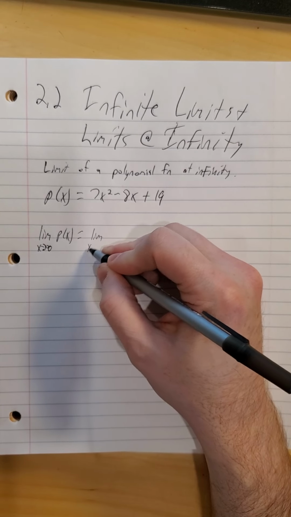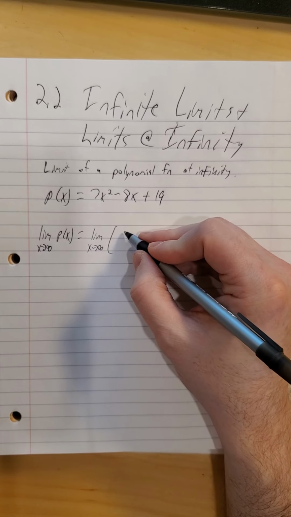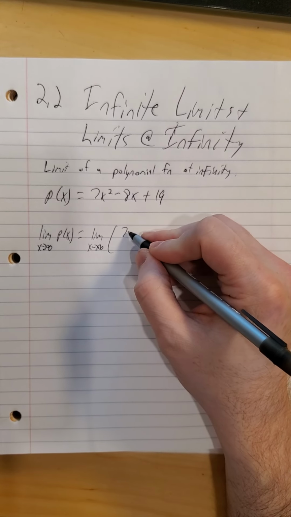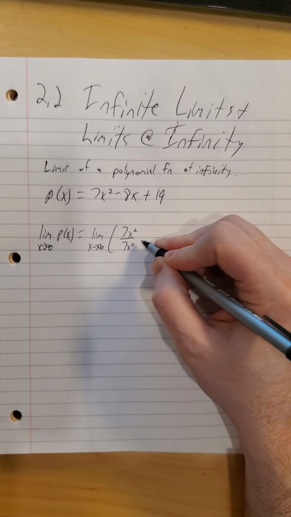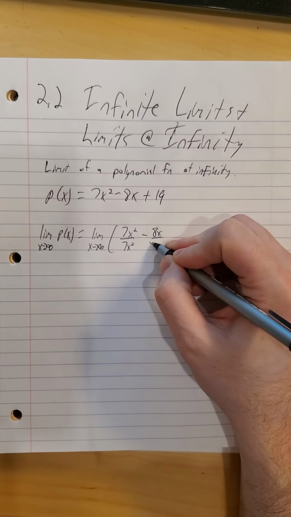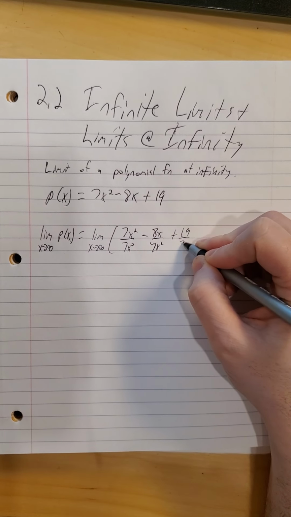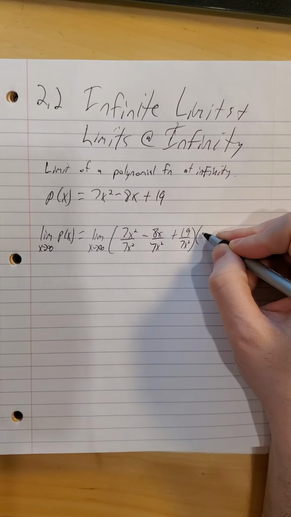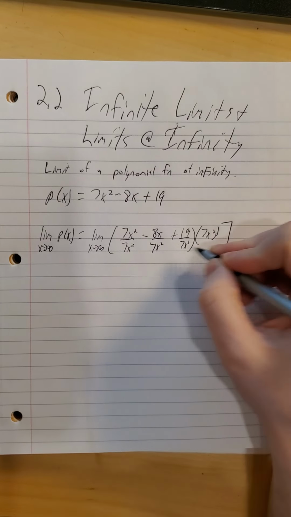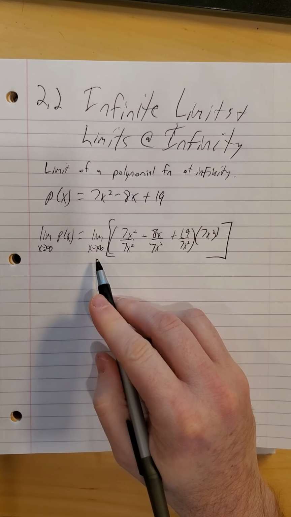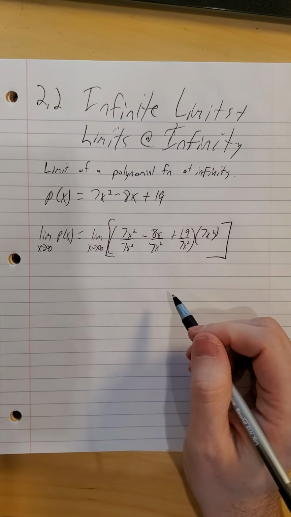So this is the limit as x approaches infinity of, I'm going to go ahead and multiply by 1, sort of in a different way than we usually do, but it's still multiplying by 1. So I'm taking the limit as x goes to infinity, and I've multiplied top and bottom by 7x squared.